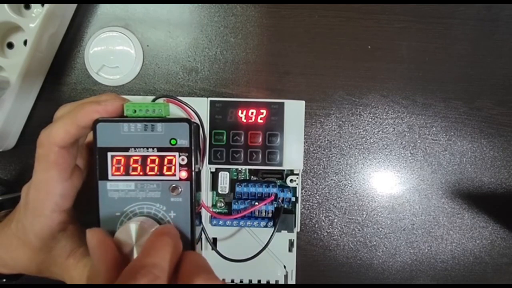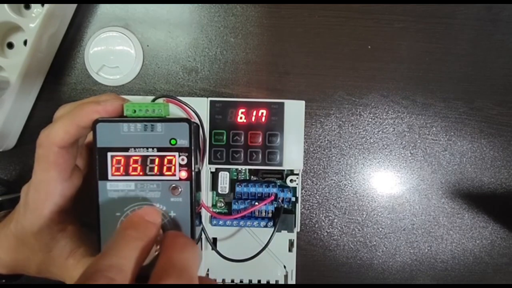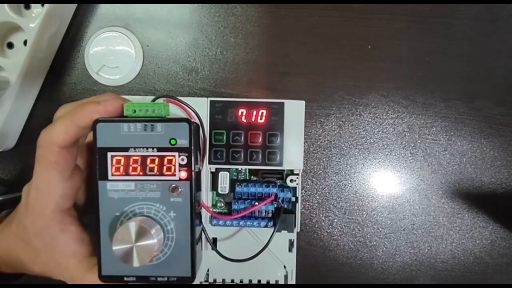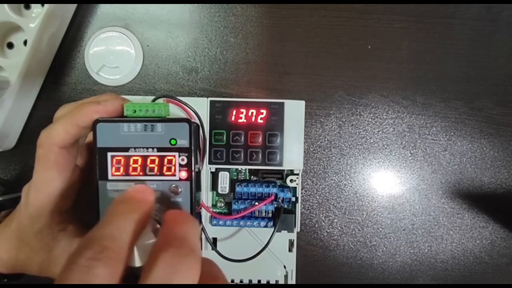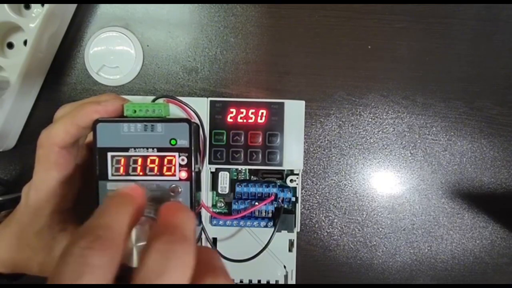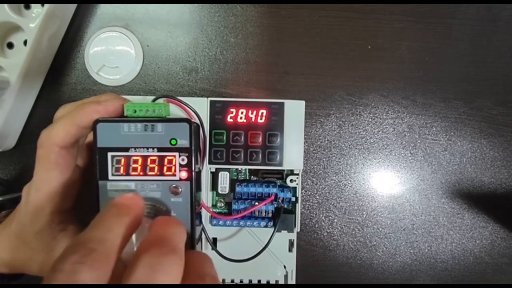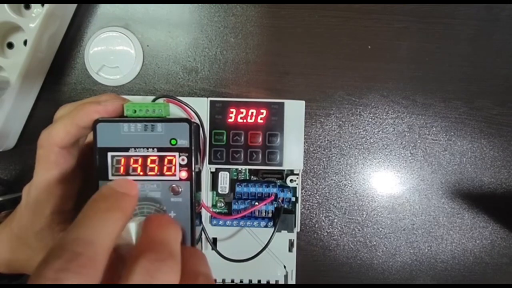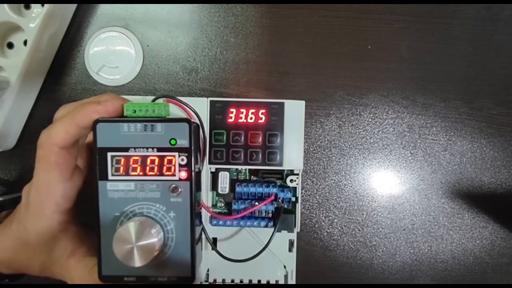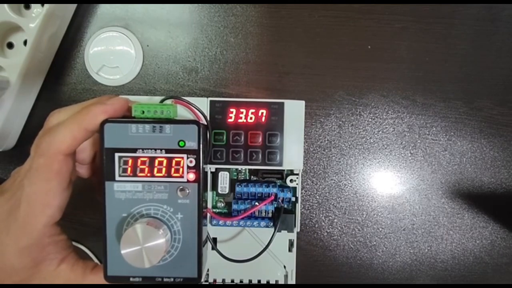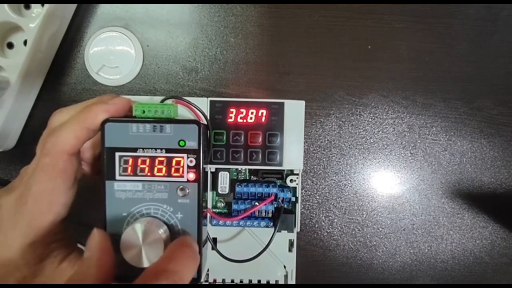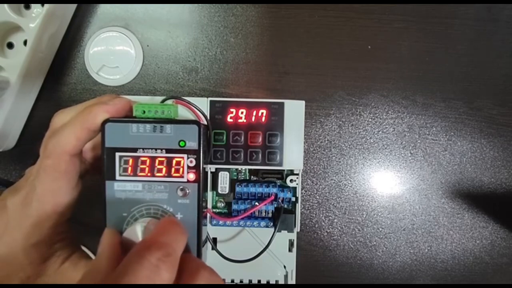You can clearly observe that as I gradually increase the milliamp output from the signal generator, the frequency output on the inverter also consistently changes in response. For example, if I carefully increase it now, you can see that at a reading of 15 milliamps, it displays the value of 33. Conversely, if I then decrease it, you can observe that the frequency value also steadily decreases accordingly.